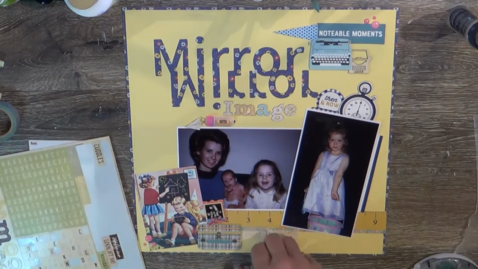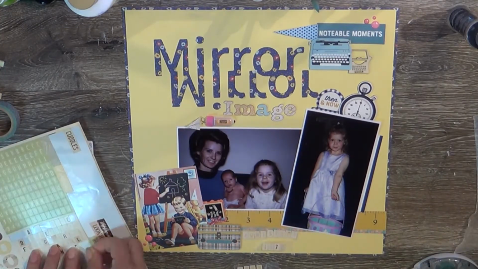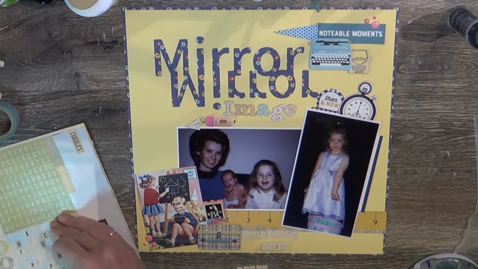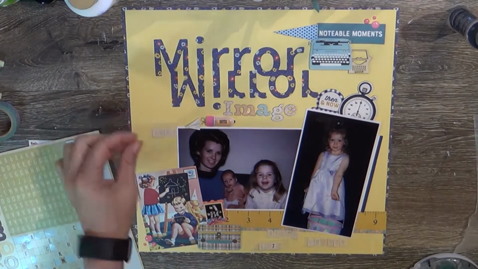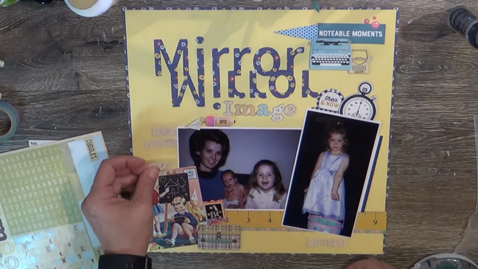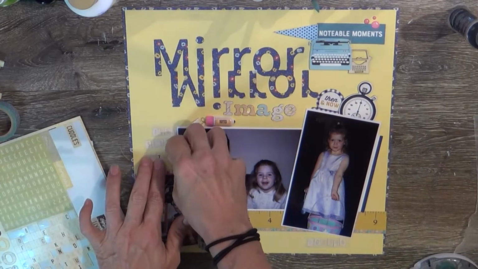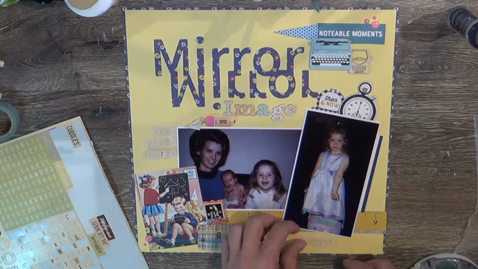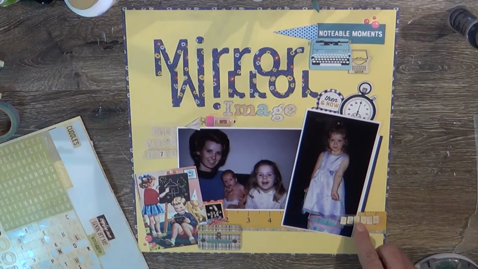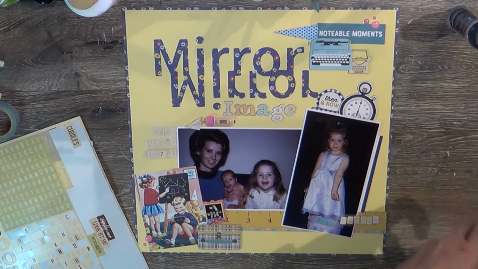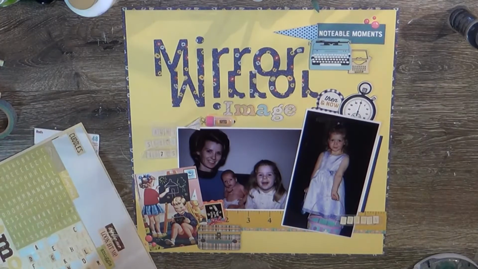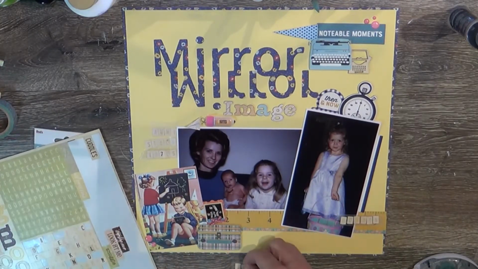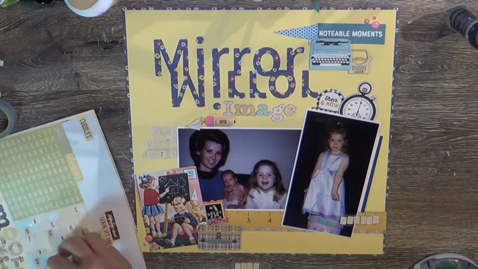So I'm just taking the letters and spelling out Aunt Stacy 1970s and London 2000s. That way it's obvious that they're not the same child. And I will do my journaling on the back like I like to do. I dug out some enamel dots from my Mind's Eye Necessities collection and thought that balanced some of the pink in the lower left-hand corner and the eraser on the pencil.